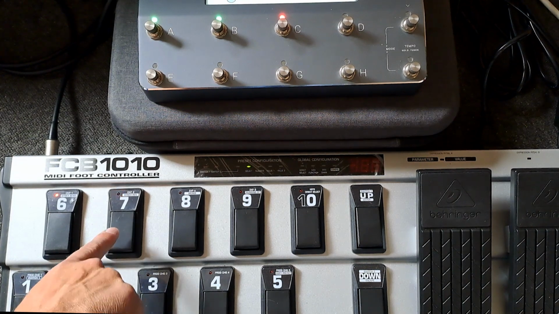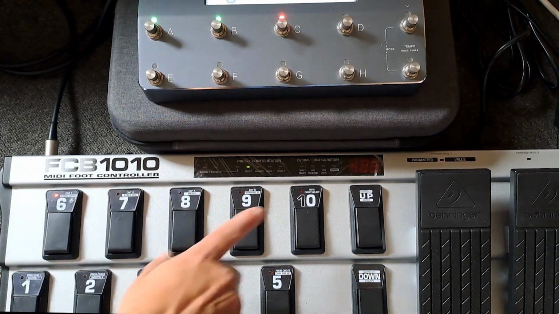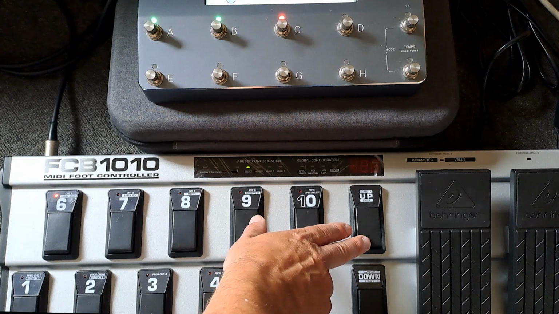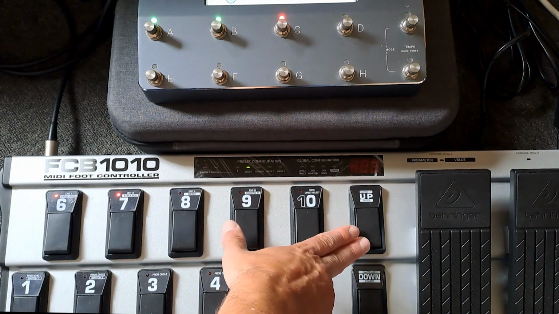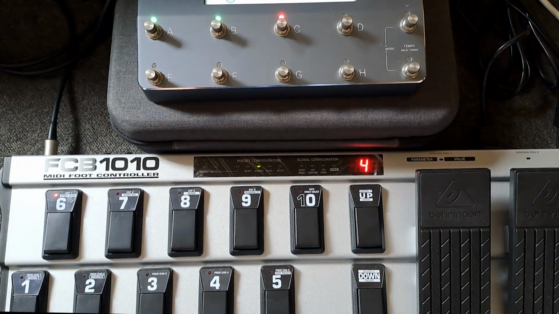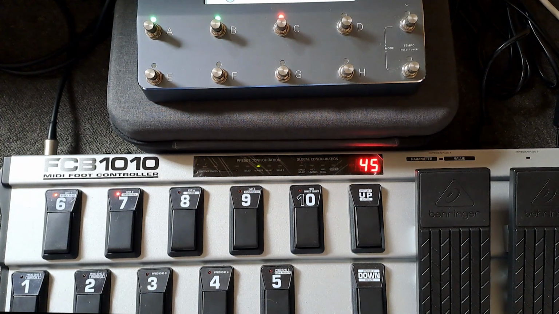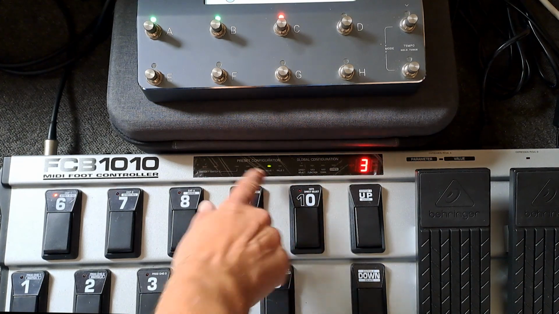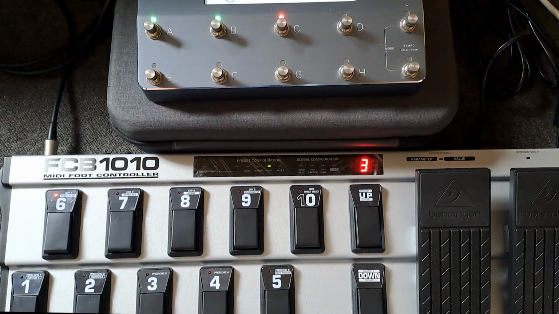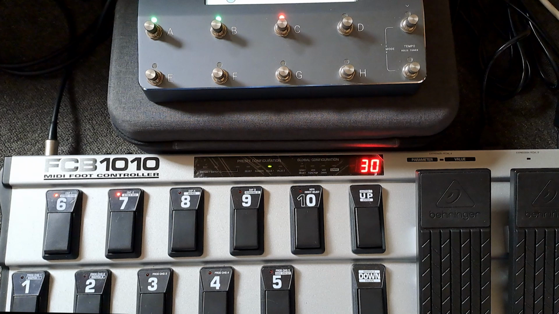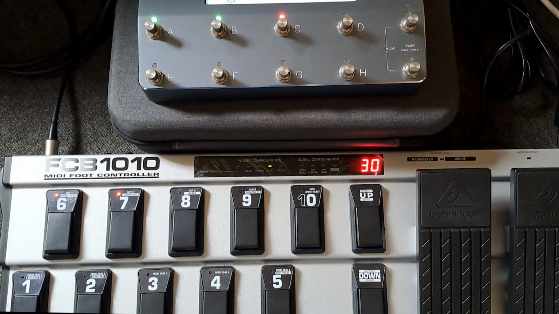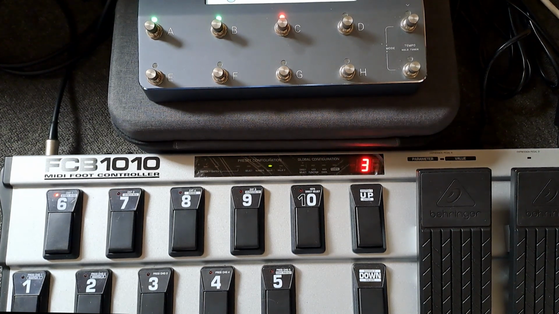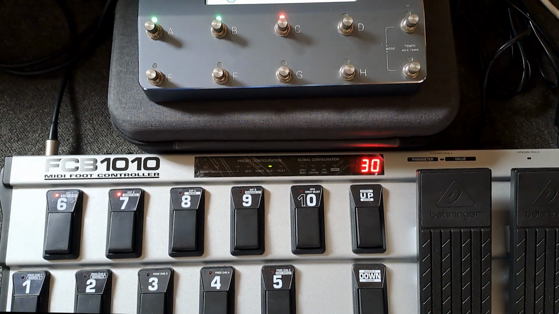So if I press the pedal, make it flash, and then I'm going to press enter, or the up pedal, to find out what that is assigned to. It's assigned to 45, which is the same as pedal 6, so it's still to do with the tuner. If I press it again, that takes us onto the value, and this time, instead of 80, the value is 30. If you refer to the manual, it'll tell you that the tuner off function needs a value between 0 and 63. So I've chosen 30.